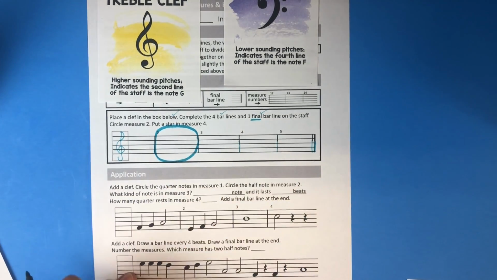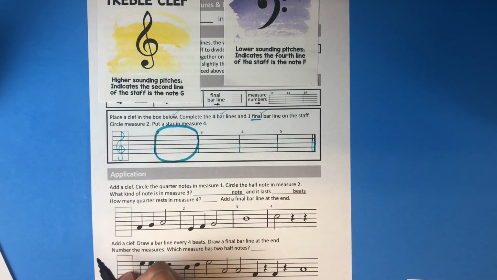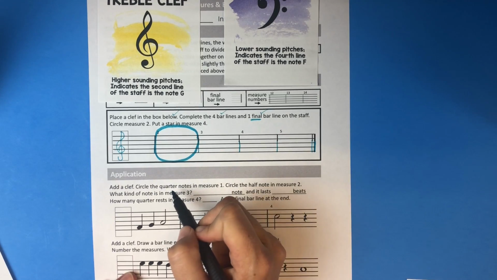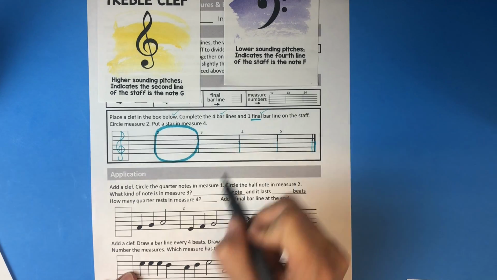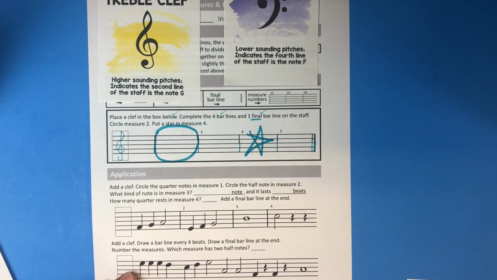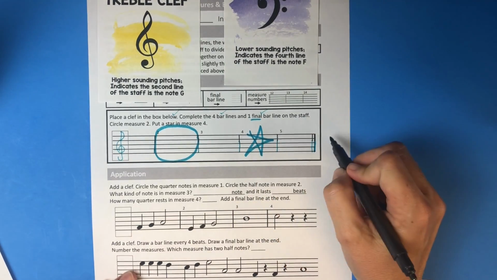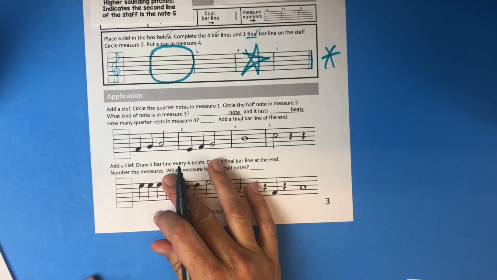Then it says put a star in measure 4. So you can just see right here is measure 4. Now again, think if we had 30 measures and I said put a star in measure 28 and you had to count all the way to 28. It's much easier. Just find the number, put a star. It doesn't have to be a beautiful star. You can even, if you want to do a star just like this, that's fine. Okay. All right. Now let's come down here.